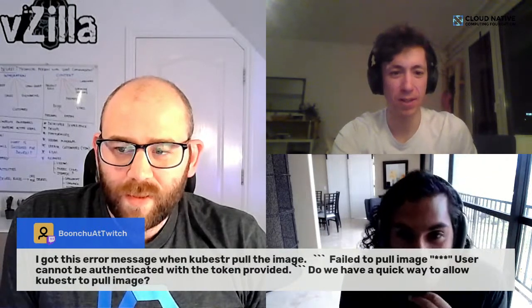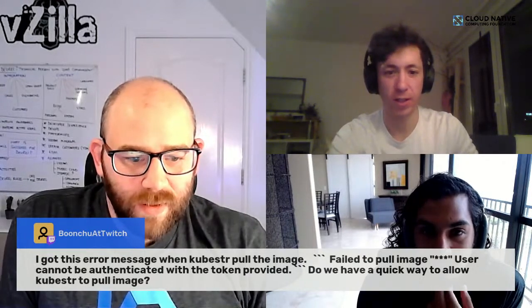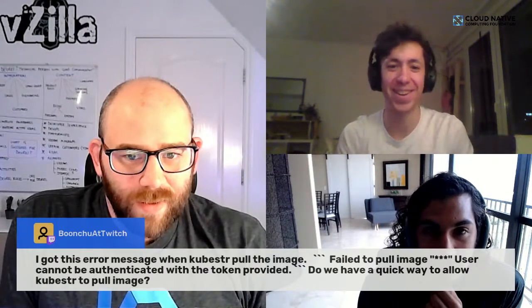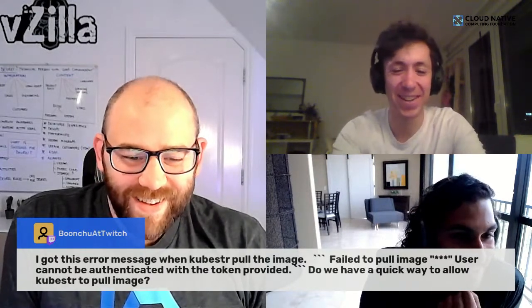Cool, and it looks like there's actually people trying it out right now as we're on this. So I got this error message when Kubestr pulled the image: failed to pull image, user cannot be authenticated with the token provided. Do you have a quick way to allow Kubestr to pull the image? It's a live debugging. Yeah.